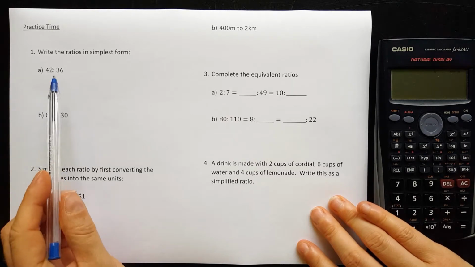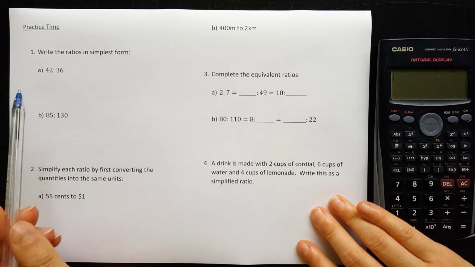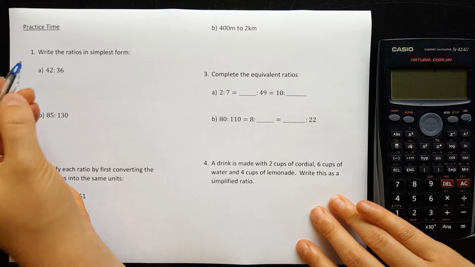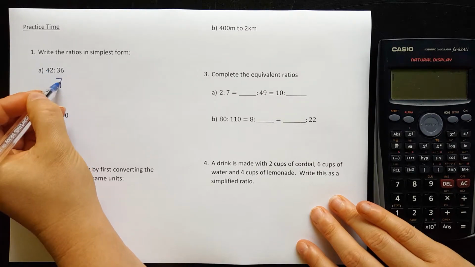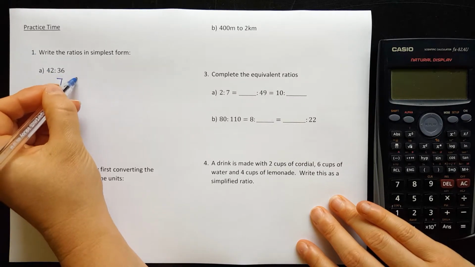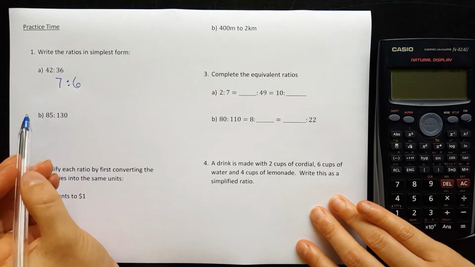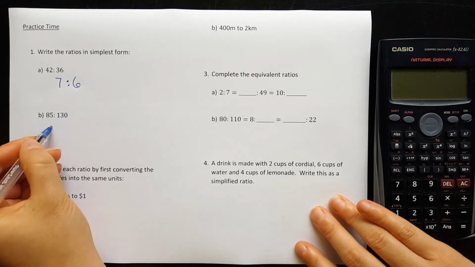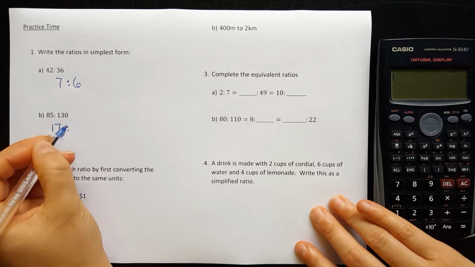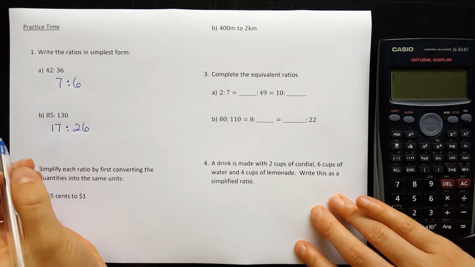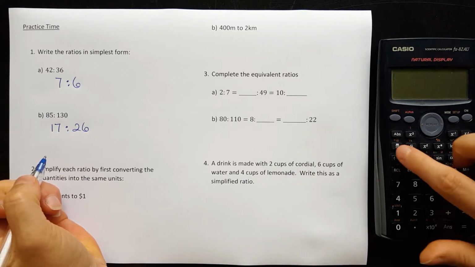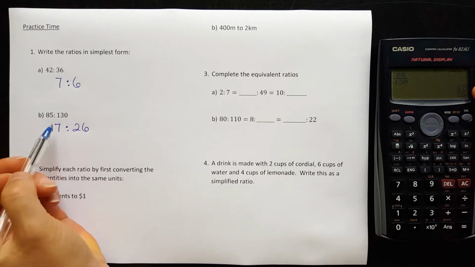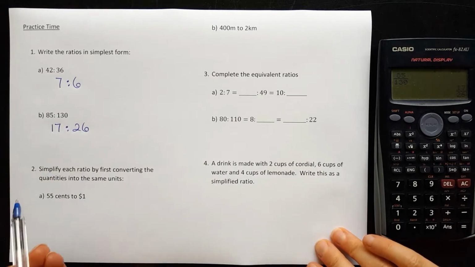So for question 1, we want to write these ratios in simplest form, which means we need to divide by something. So 42 and 36, I can divide by 6, giving a 7 for the first number, and 36 divided by 6 is 6. For the second ratio, 85 to 130, I can divide by 5, giving me 17 and 26. And that can't be simplified any further. Remember that you can check on your calculator. If I type in 85 over 130 equals 17 over 26.